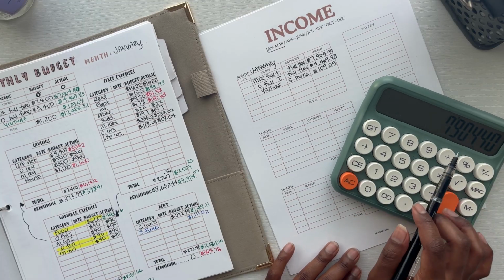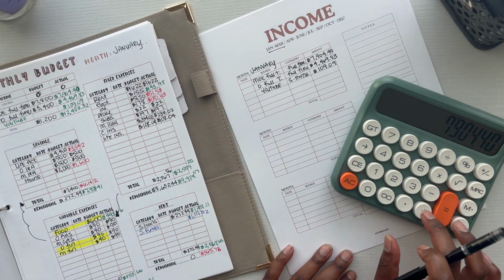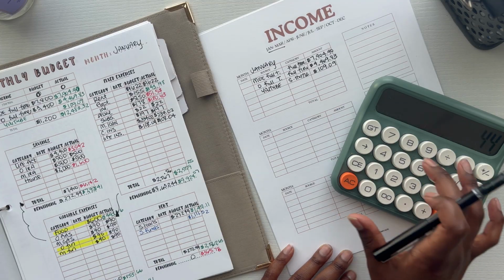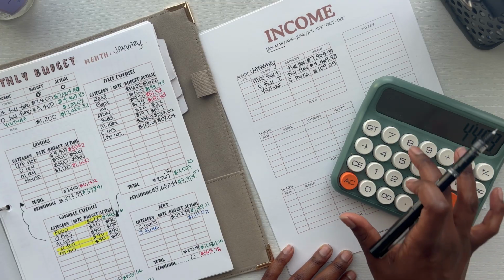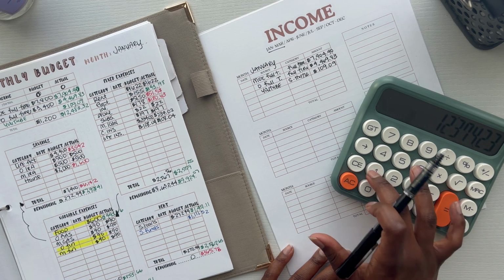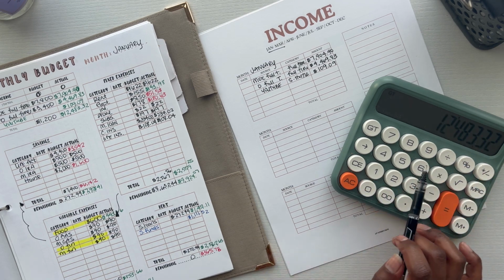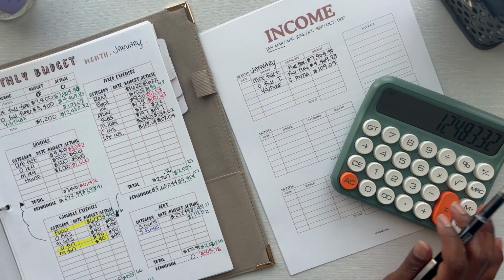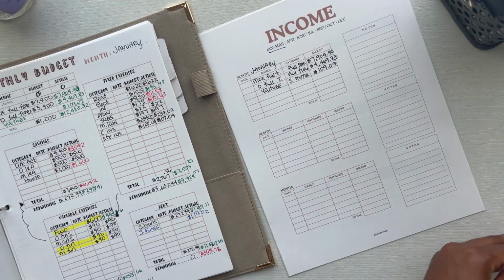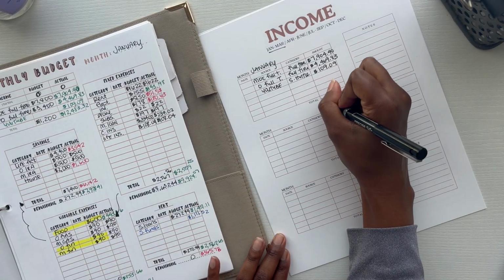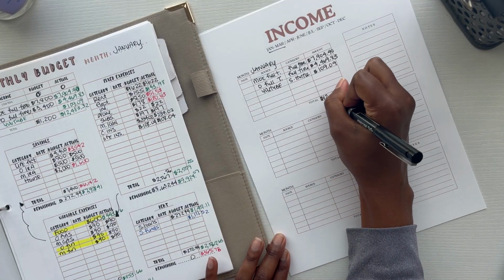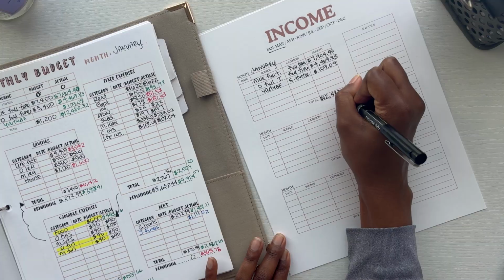So that's $7,904.40, plus $4,469.83, and then we're going to add $109.09. It in fact was $12,483.32. See, we weren't lying. So that's what we're going to put down here in the total: $12,483.32.